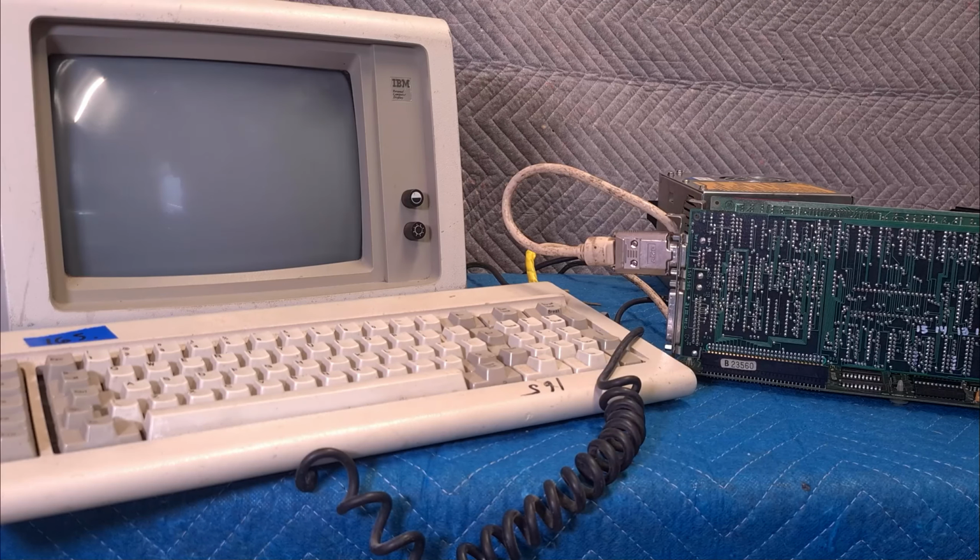You can see the screen there. No beeps. Did you hear that? There was no beep. It looks like it's fixed. I'm surprised. Yep, that's a normal beep.